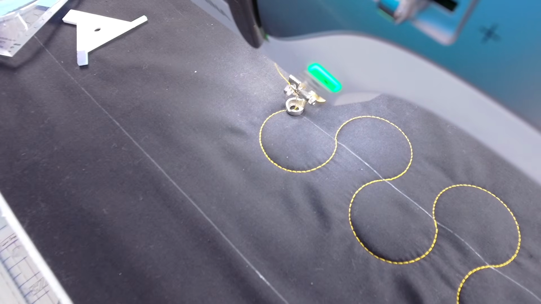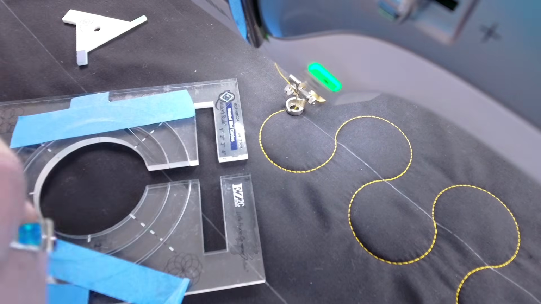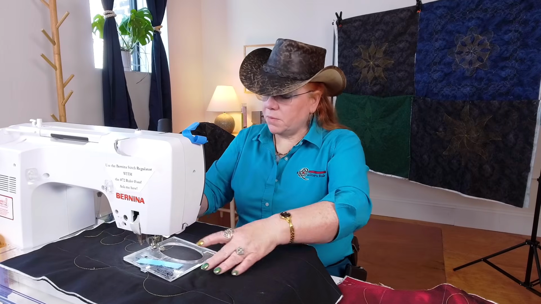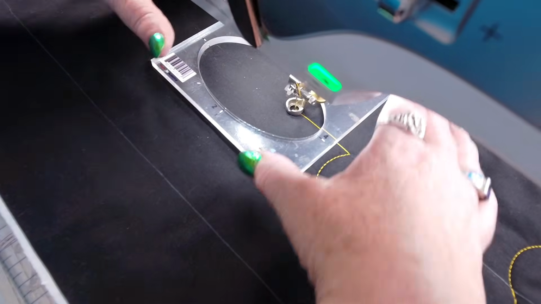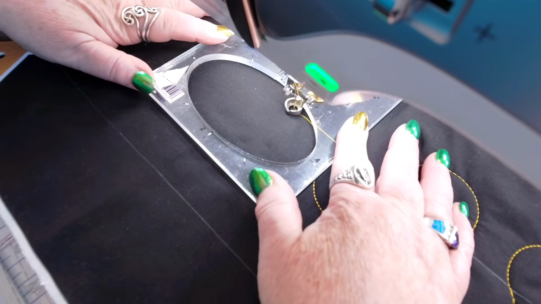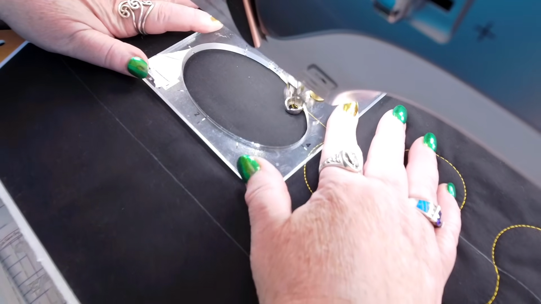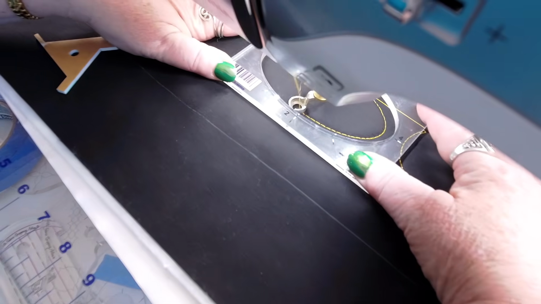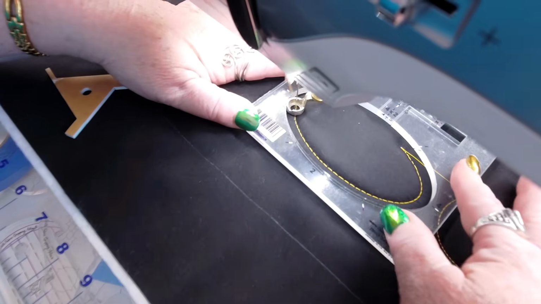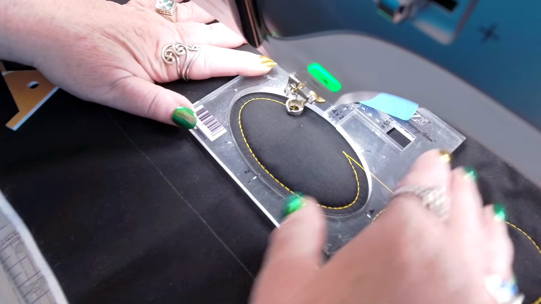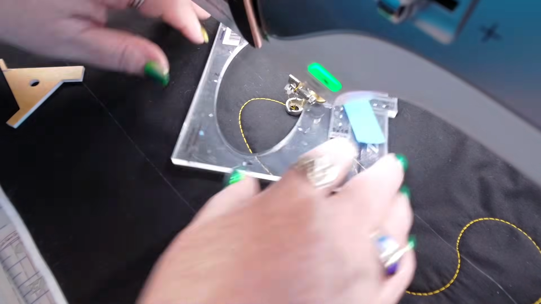So, what happens if we switch to ovals? Let's check this out. All right, let's just hop this baby down a little bit. Again, we're going to line up. We're going to do 3/4 of an oval. Slide your template, flip.